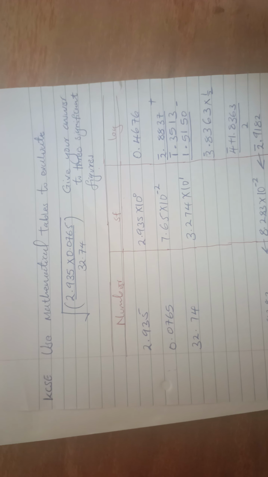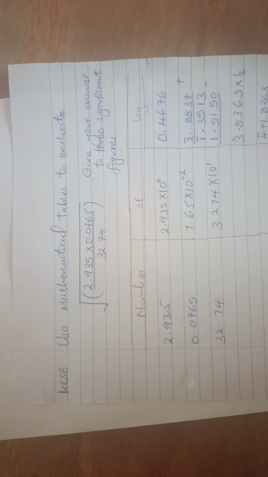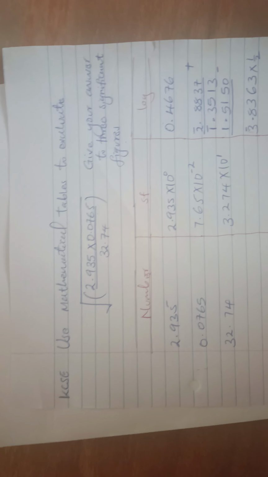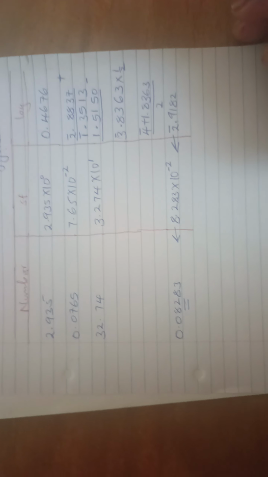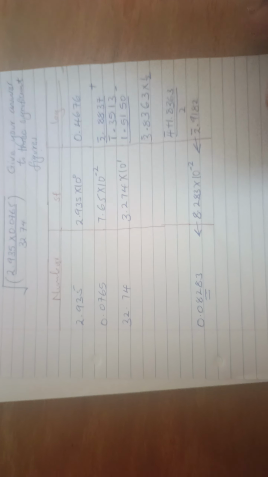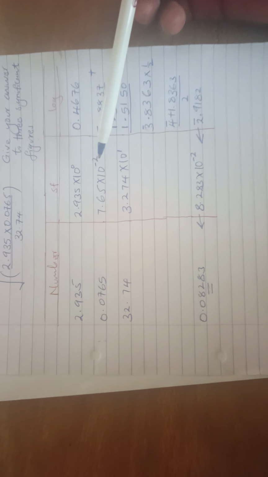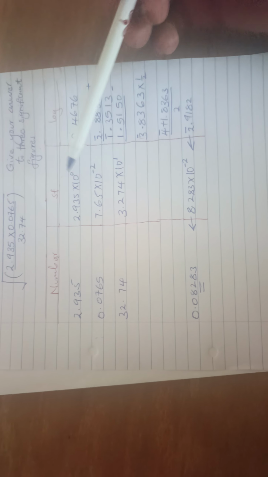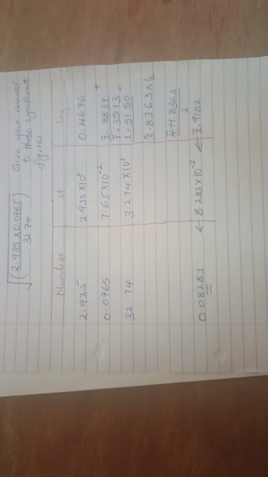Remember, when solving a question on logarithm or using mathematical table, every working that you have to do, you need to ensure that it is in between this table. You are not required to work out anything outside the table.